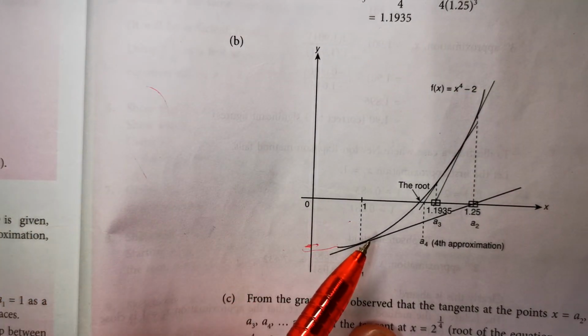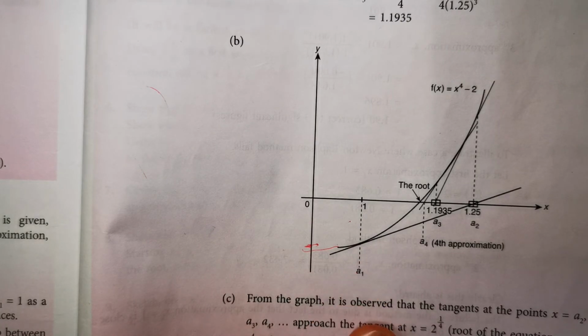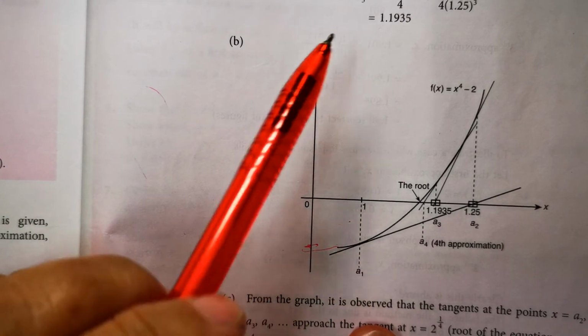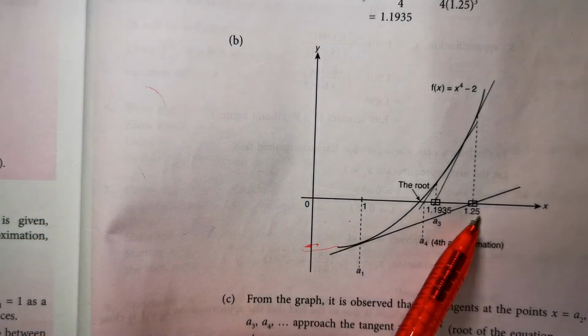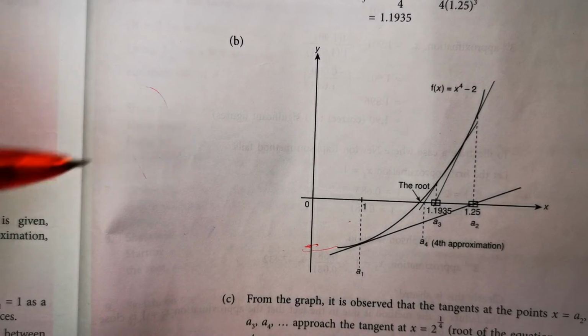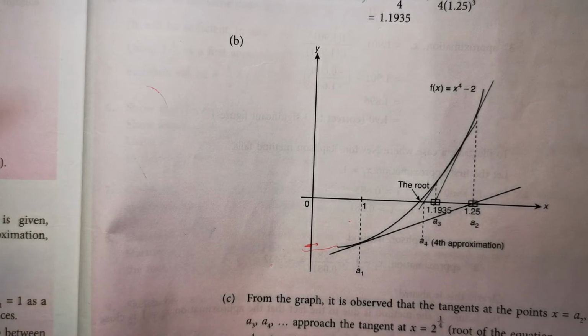We know the actual root lies between 1.25 and 1.19, so it's from 1 to 1.25. They just want you to sketch the diagram to show how to get the next approximate value.